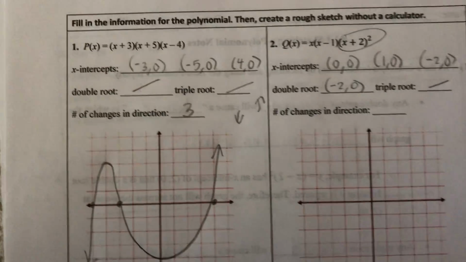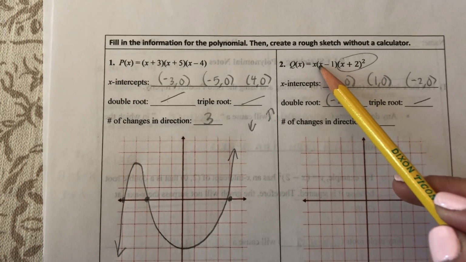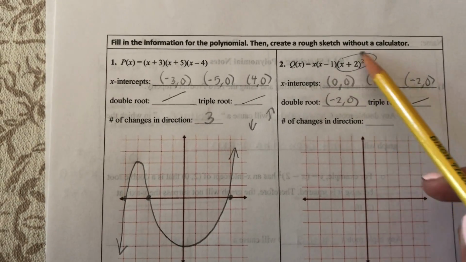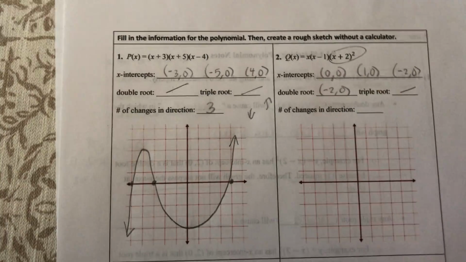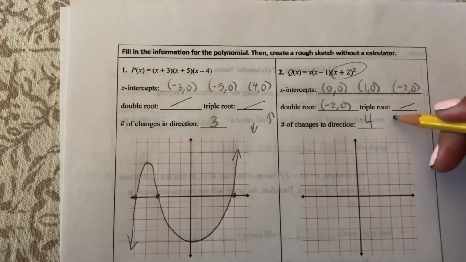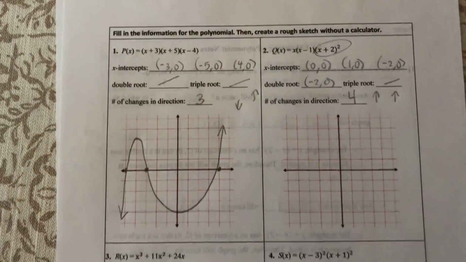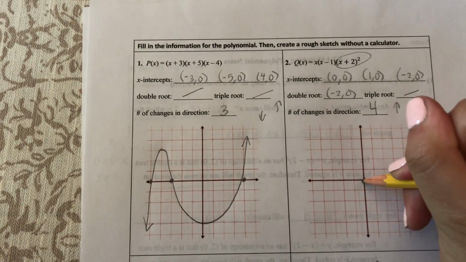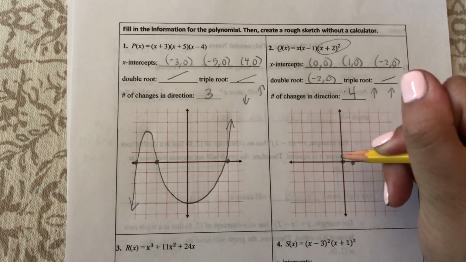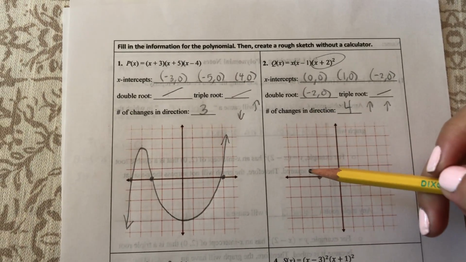Okay, so let's count our x's for the number of changes in direction. I have 1 here, I have another here, and this counts as 2 because it's squared. If you were to FOIL this out, it would be x squared. So 1, 2, 3, 4. 4 changes in direction, and that means both arrows are pointing up. Even degrees always have both arrows pointing up. So let's plot our x-intercepts. 0, 0, 1, 0, and -2, 0. I'm going to start with both arrows pointing up.